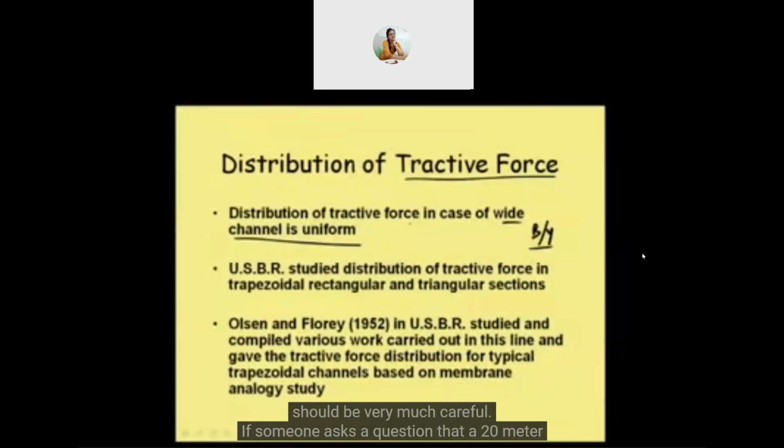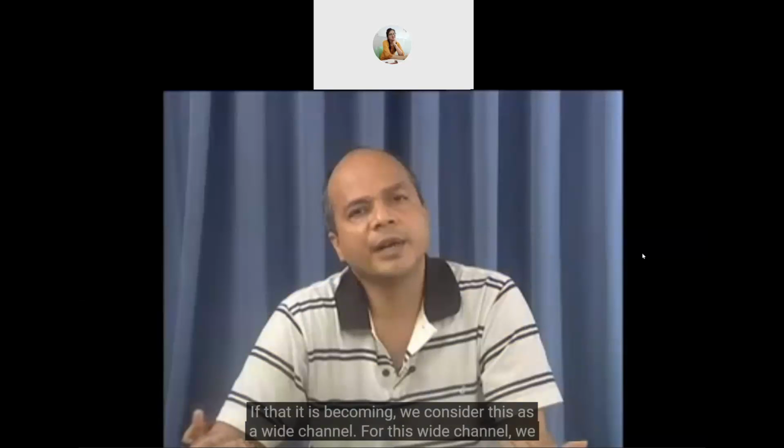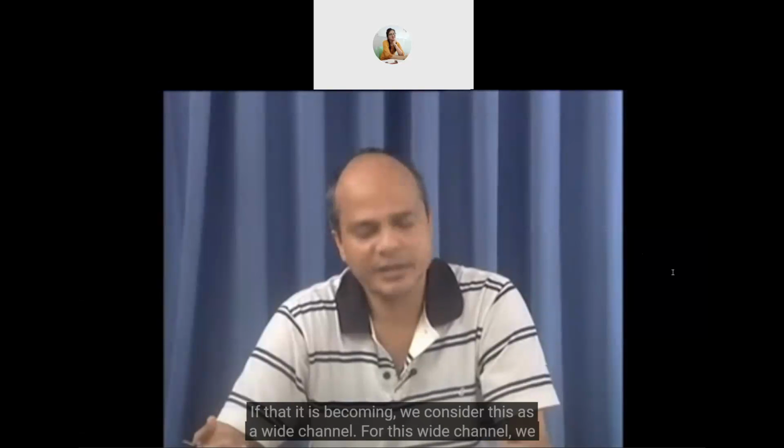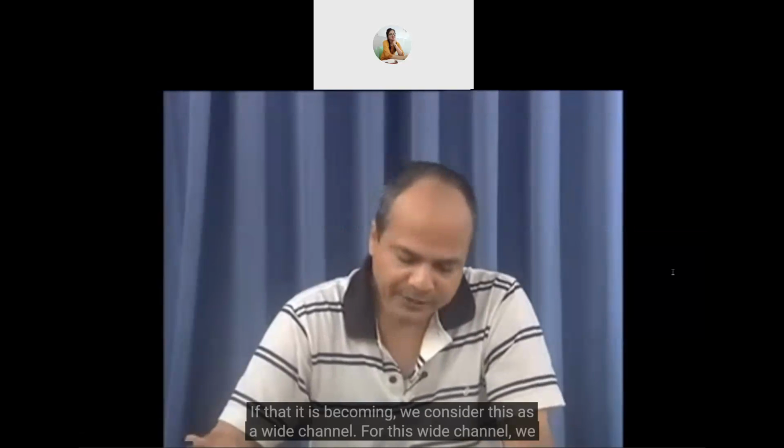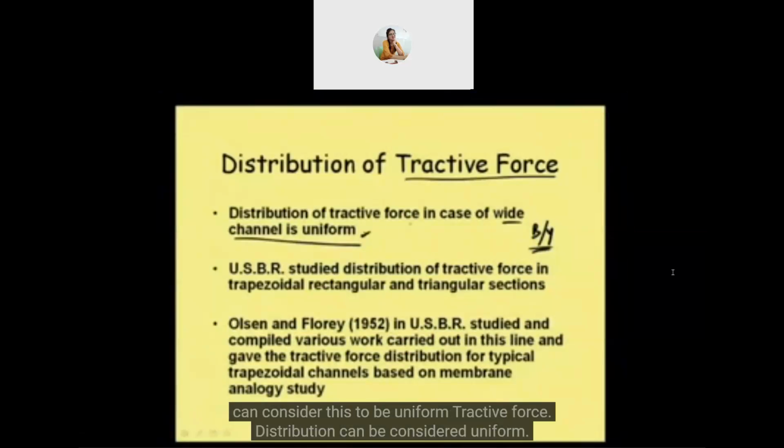If someone asks whether a 20 meter wide channel can be considered a wide rectangular channel, that is not the right question. We have to ask whether, if the B by Y ratio is this much, we can consider this as a wide rectangular channel. So that part we should be careful about. For a wide channel, when this ratio becomes say 10 and more than that, we can consider this as a wide channel, and for this wide channel, tractive force can be considered uniform.